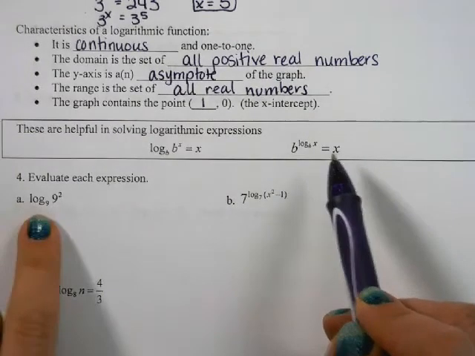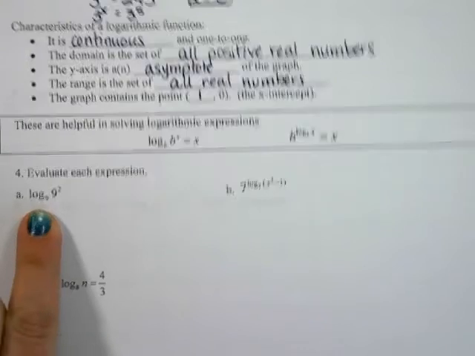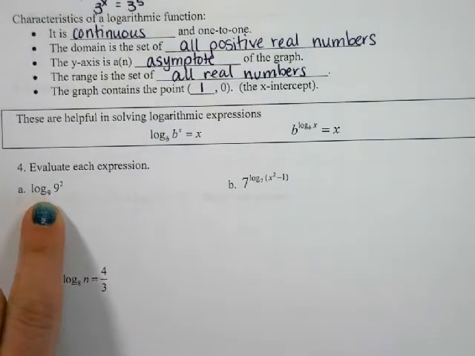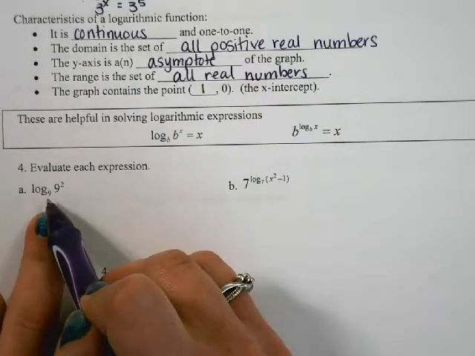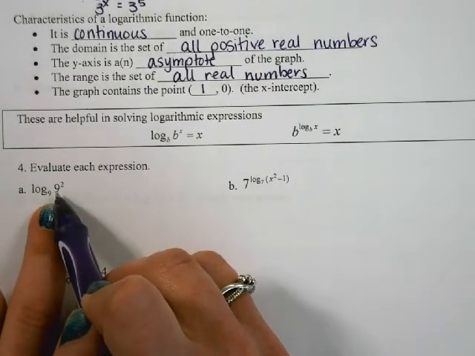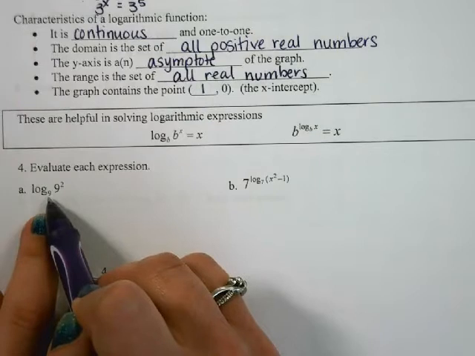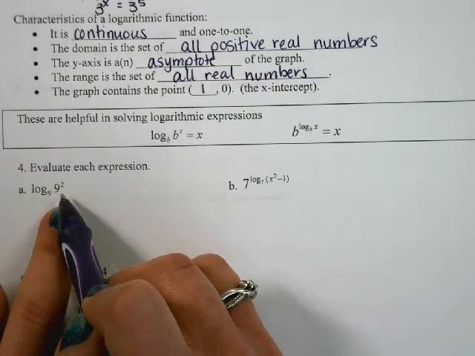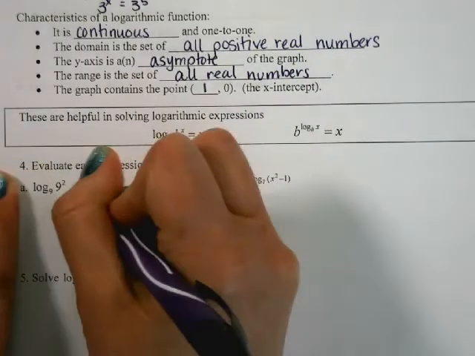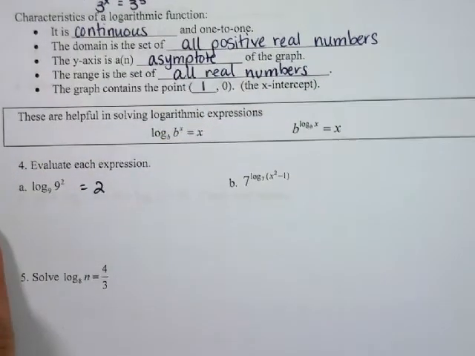So look at number 4a. Log base 9 of 9 squared. 9 to the what equals 9 squared? 2. So those cancel and this just equals 2.